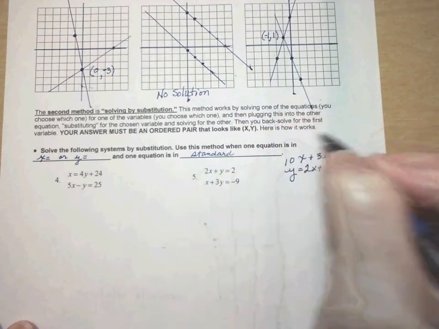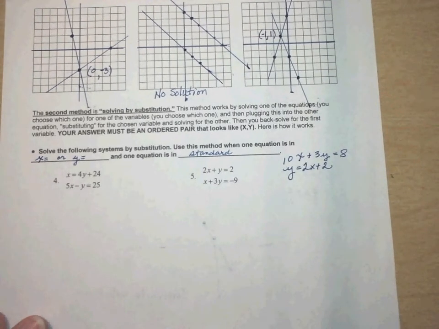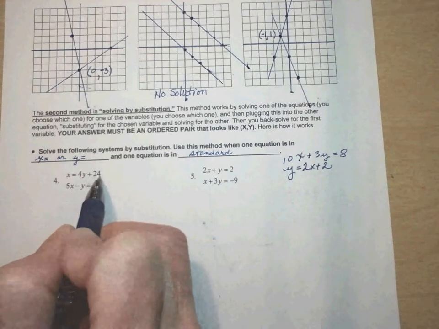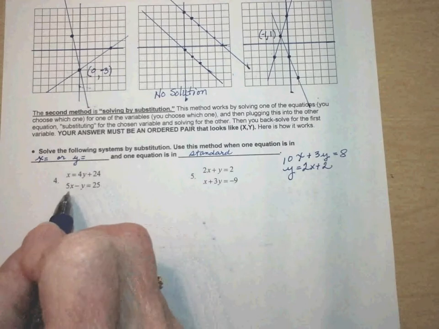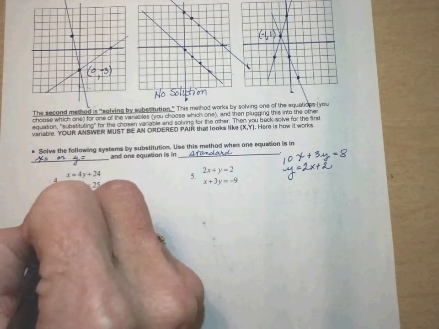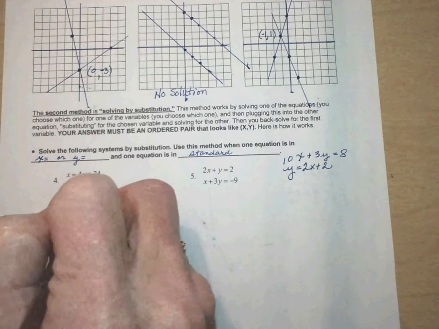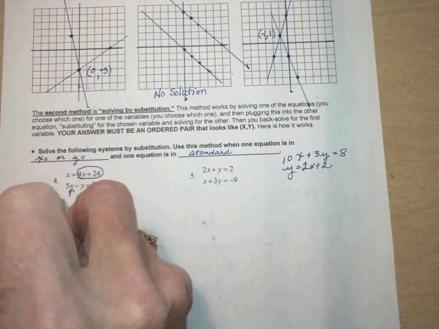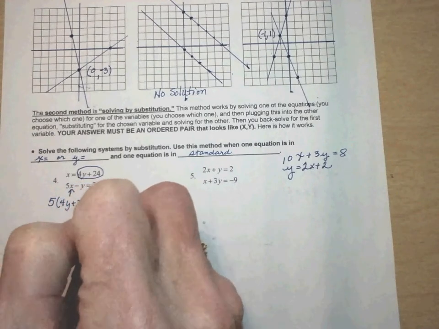So substitution just means replace. What you're going to do is replace an equivalent amount for one variable. So this says wherever you see an x, you can replace it with this expression. So you can write 4y plus 24 wherever you see an x. So I'm going to go down to this equation, and I'm going to take the x out and replace it with this equal value. So I'm going to write it as 4y plus 24 minus y equals 25.